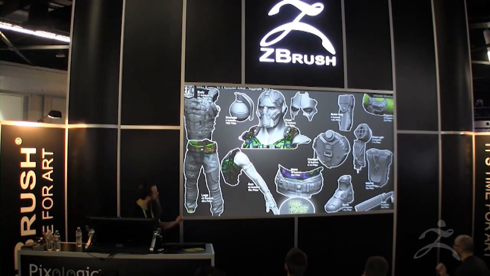I have the sub-tools and polys for each of these up here. So sub-tools, 7K polys. Some of them are pretty crazy. But what I want to focus on here is 215 million polys across about 350 sub-tools. That's for the entire character.